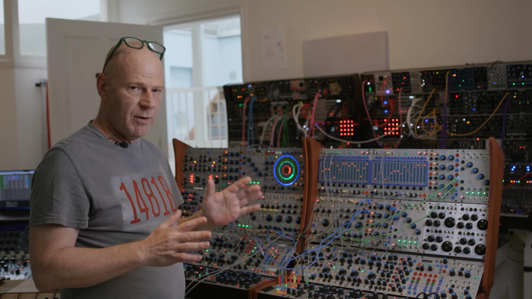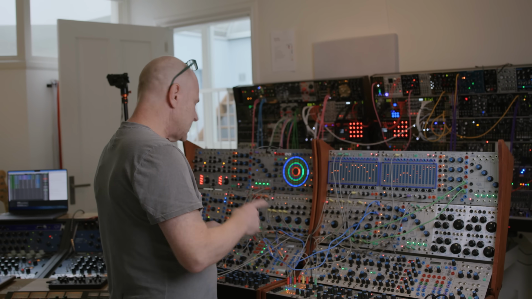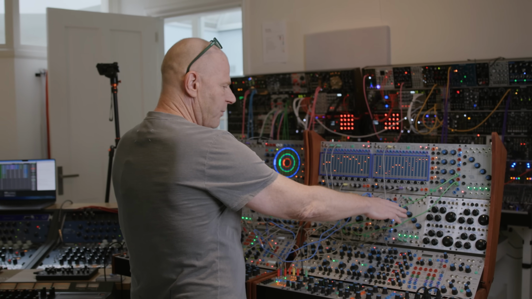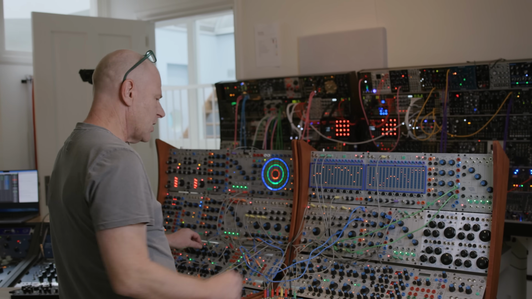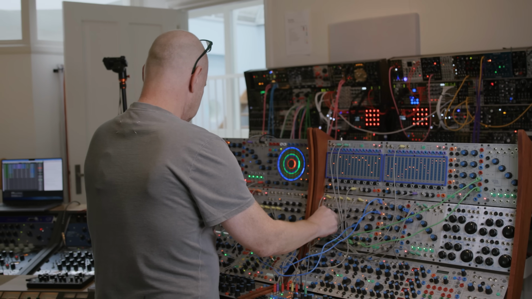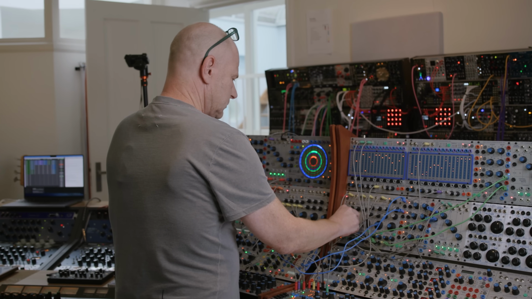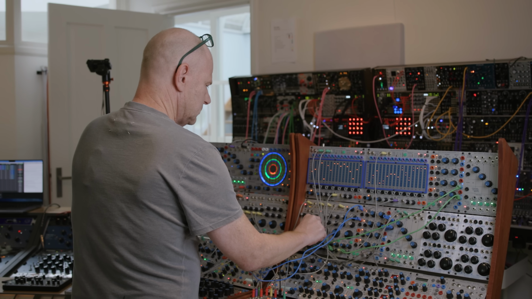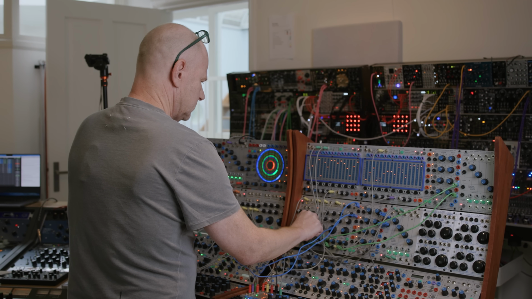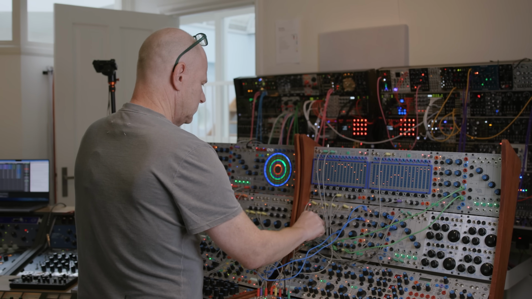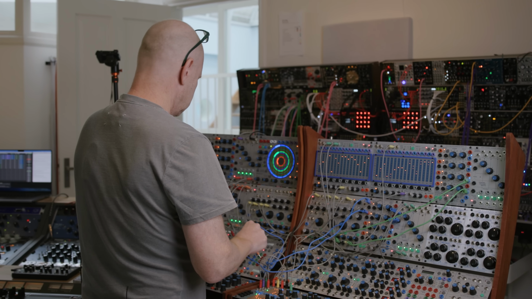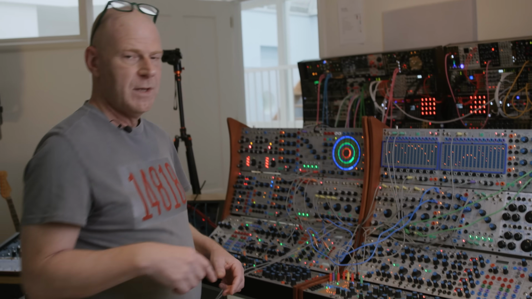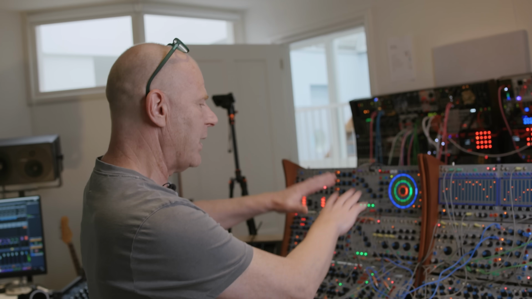First you will hear a couple of things you've heard before, which is the simple rhythm that I set up with the low pass gate here and the ADSRs. So we already heard that, how I did that.